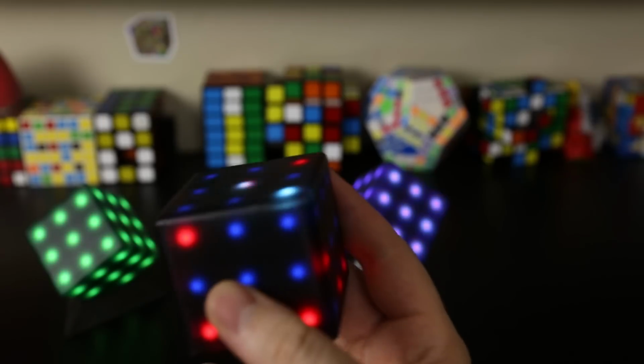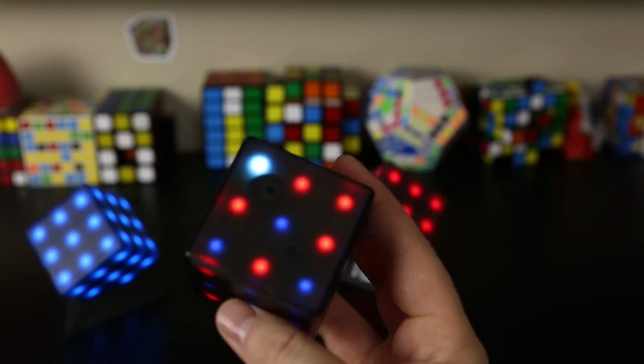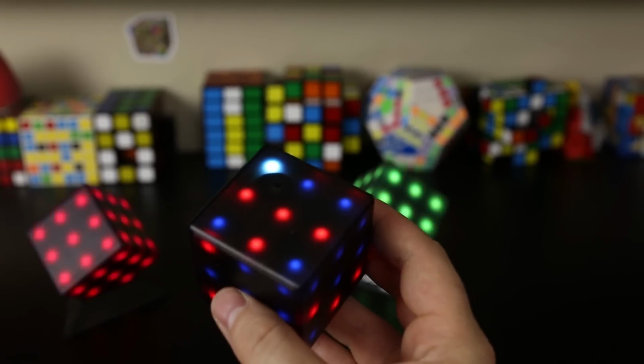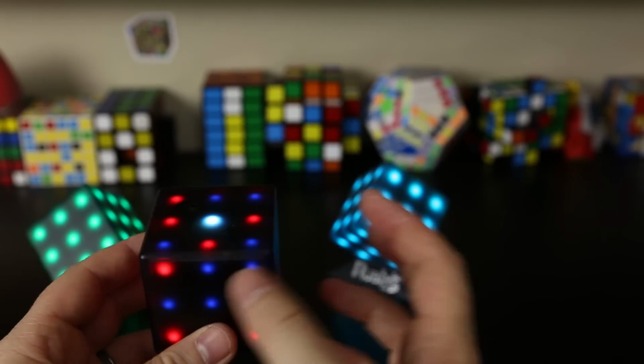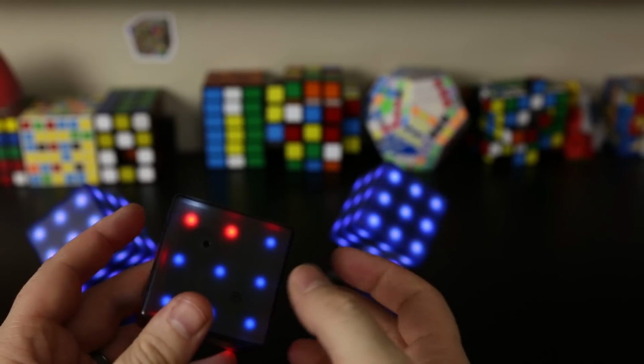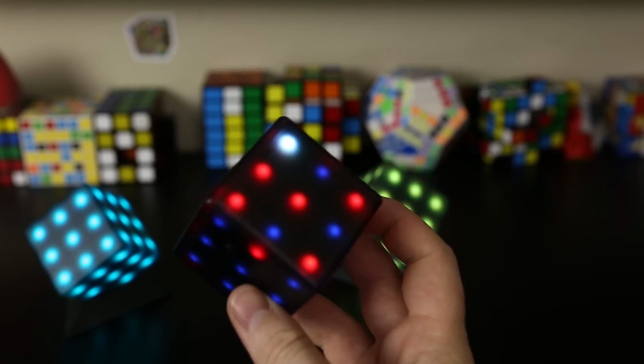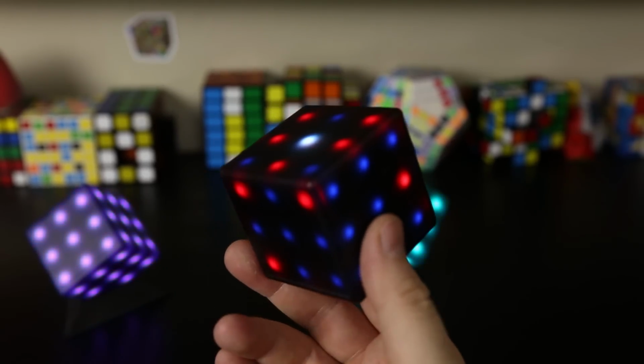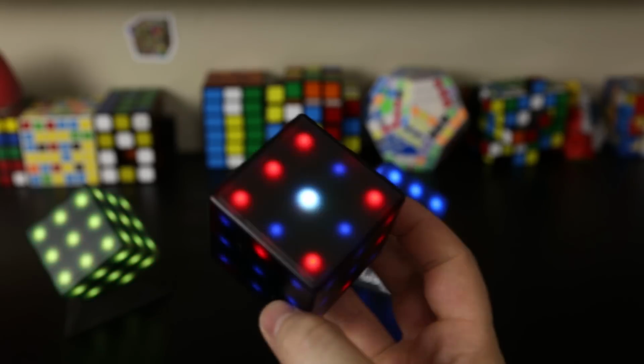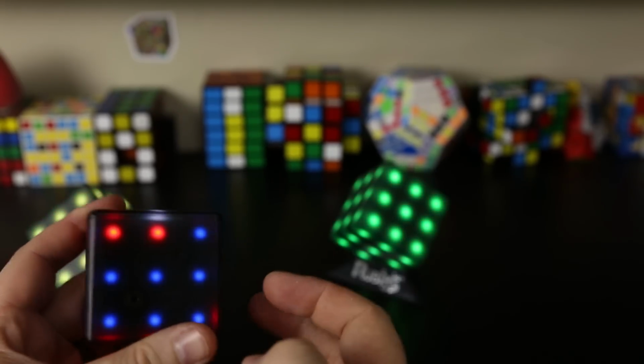So far I've only beaten some of the odd levels, the ones that only have red and blue. And yeah, it's a really fun puzzle, and it's definitely really challenging. I've never played it before. It's based off of an old game from the 90s called Lights Out. And anyway, I think it's really cool. So that's the Lights Out cube.